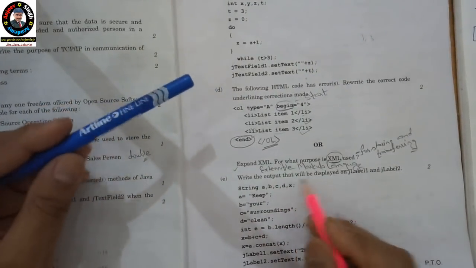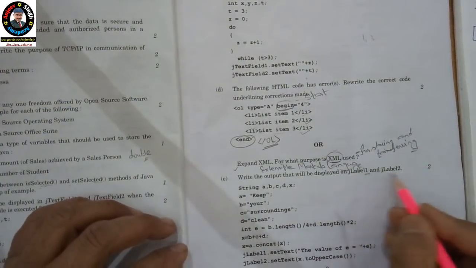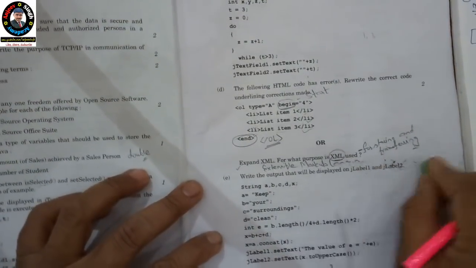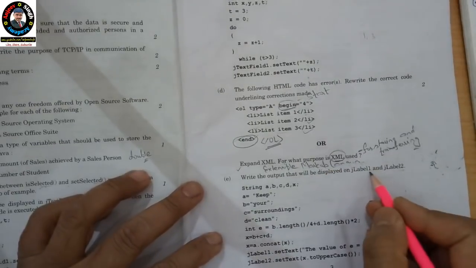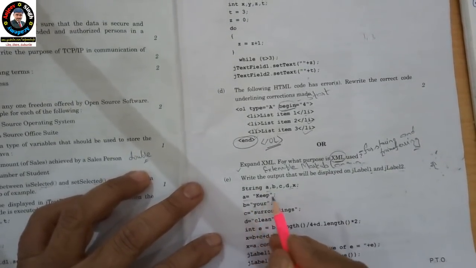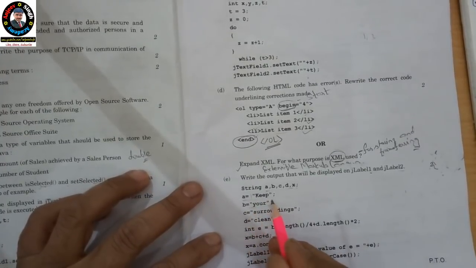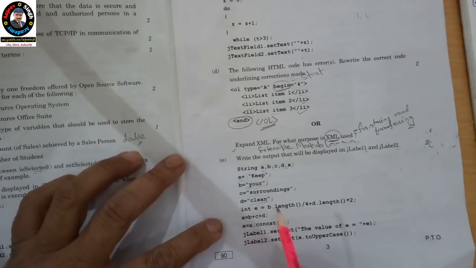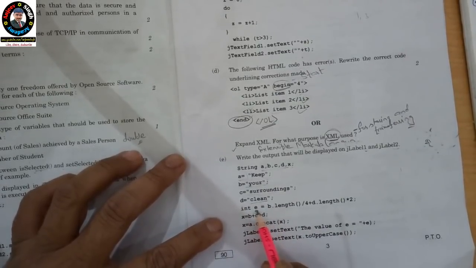Move on to the next question. Write the output that will be displayed on JLevel 1 and JLevel 2. So what is the output of this? In JLevel 1, look here: A, B, C, D, X. First try to understand A. What is the value of A? It is keep. What is the value of B? It is your. What is the value of C? Surroundings. What is the value of D? Clean.